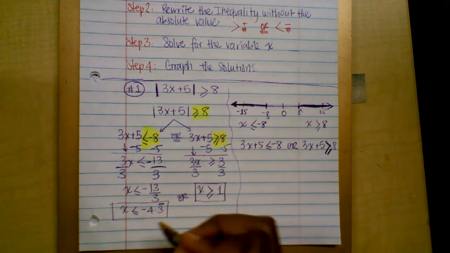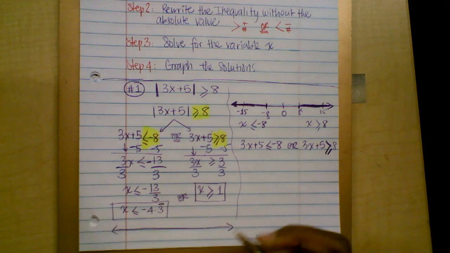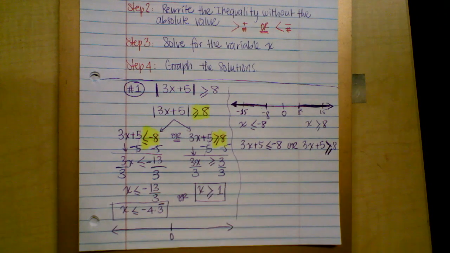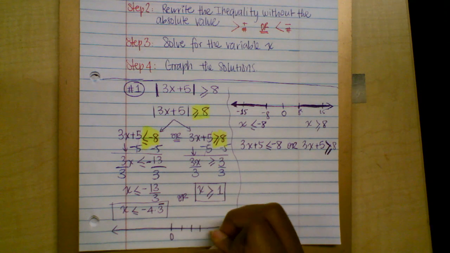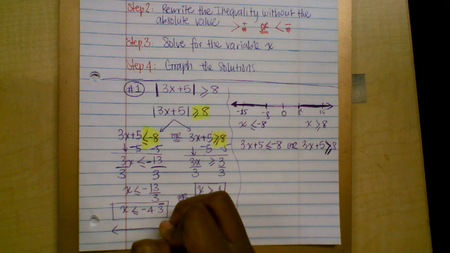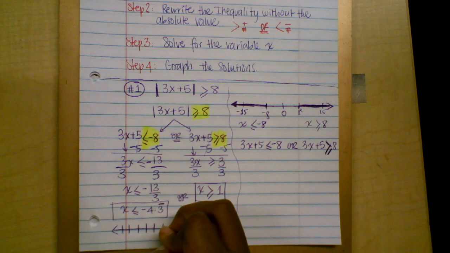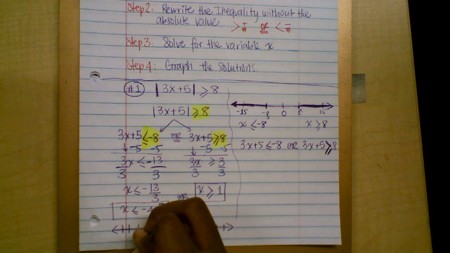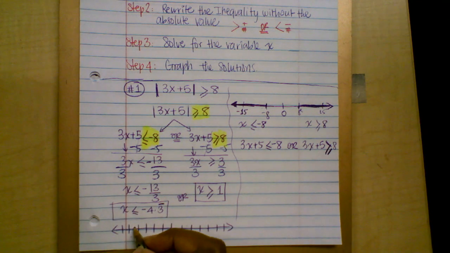So how do we graph it? I'm going to draw a number line. I'm going to label 0, and then 1, 2, 3, 4, 5, 6, and on the other side negative 1, negative 2, negative 3, negative 4. Negative 4.333 should be around here. Because there is a line under the inequality, I'm going to put a full dot there.